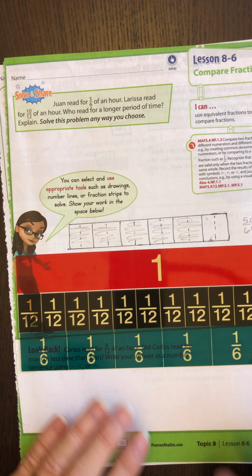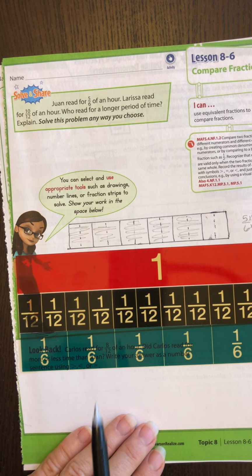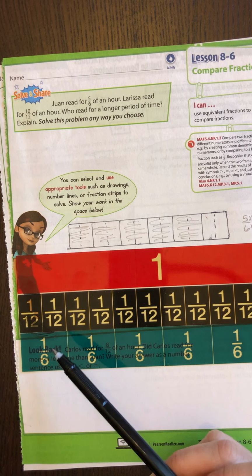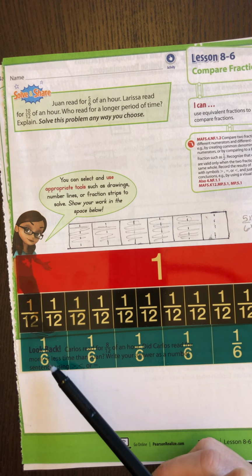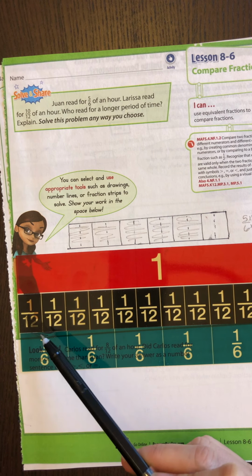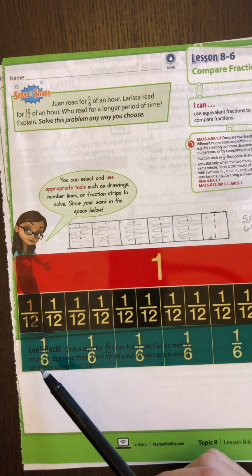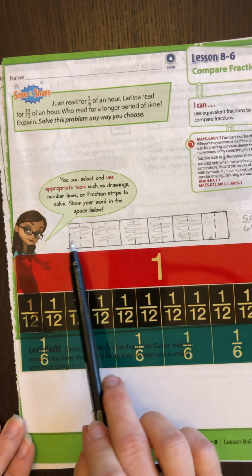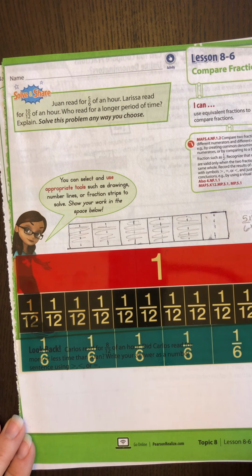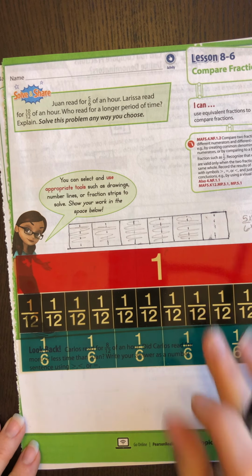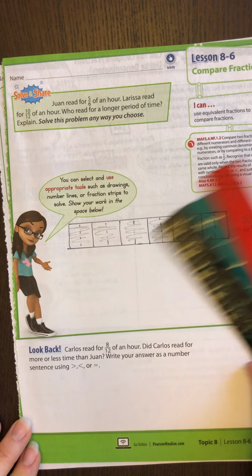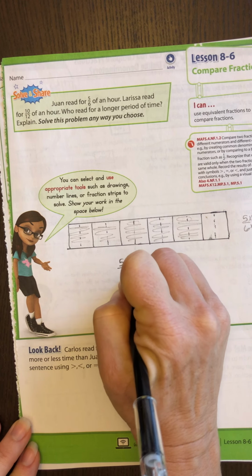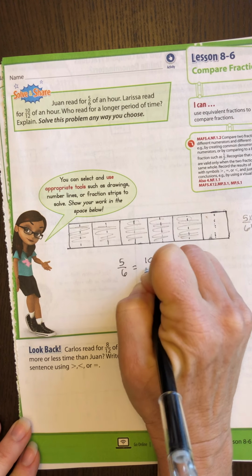Notice that it takes 2 12ths to make 1 6th. 2 12ths makes a 6th. And that's what we found out because we're multiplying 6 times 2 to get 12, or 12 divided by 2 equals 6. So it takes 2 12ths to make up 1 6th, and that's what this area model showed. So we're going to use equivalent fractions when we compare them. We would say that these two are equal.